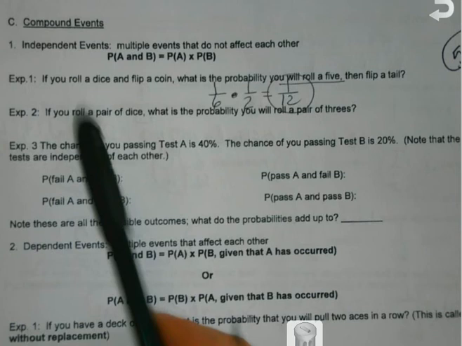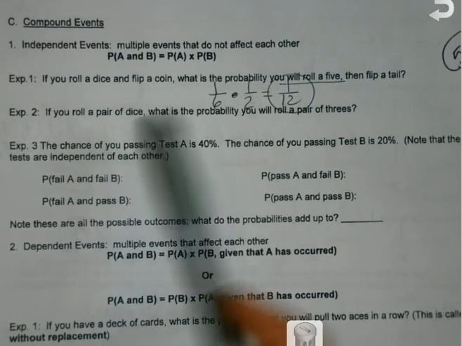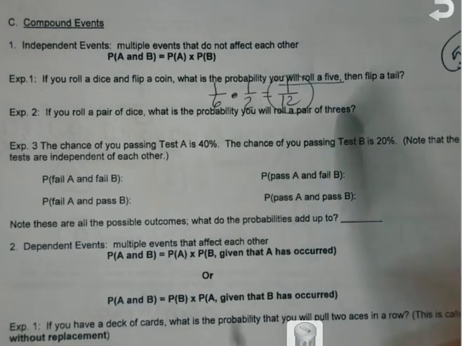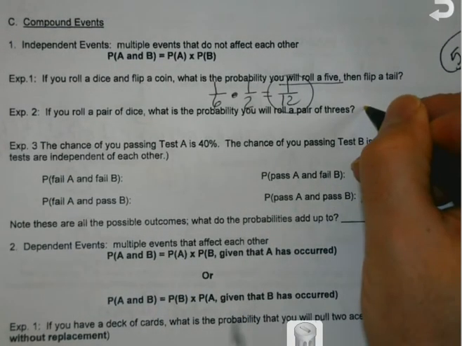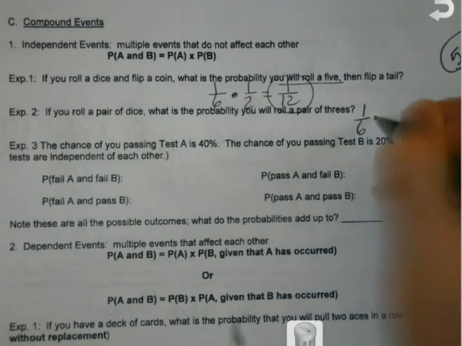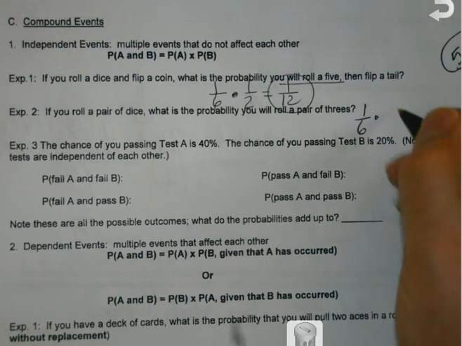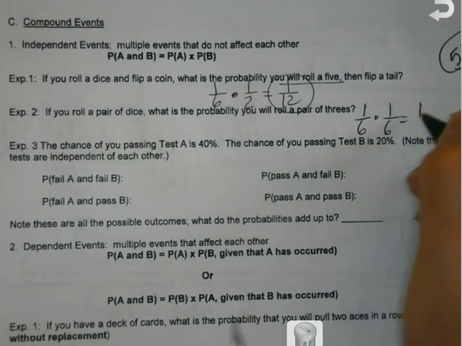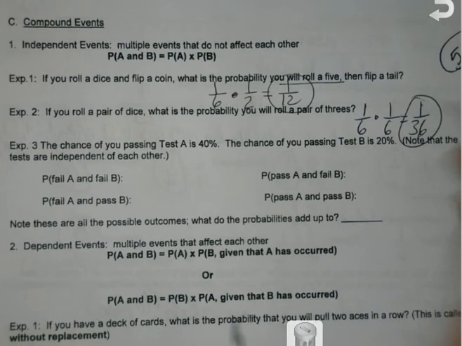If you roll a pair of dice, again, they're still independent. What's the probability of rolling a pair of 3s? What's my chance of getting a 3 on the first one? 1 out of 6. What's my chance of getting a 3 on the second one? 1 out of 6. Multiply, and it's 1 out of 36.